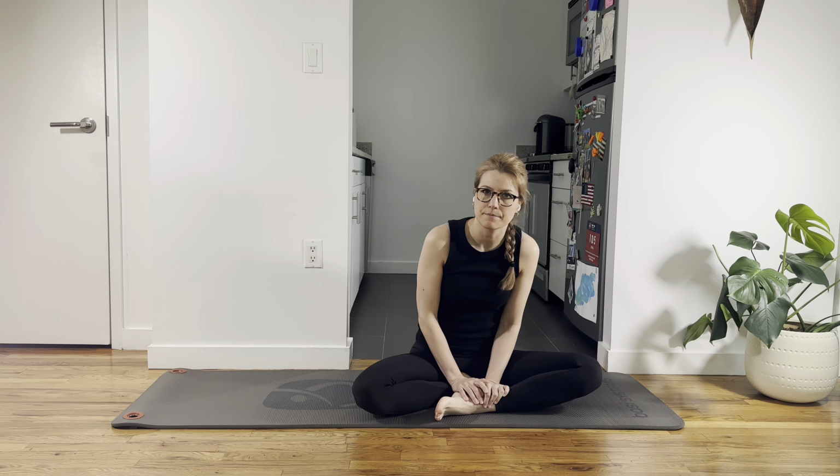Another example, sartorius, which is a two-joint muscle, originates in the hip, crosses over and attaches by the medial side of the knee. So it flexes the hip, externally rotates the hip, and also helps in abduction of the hip. But also, because of the attachment below the knee, it flexes the knee and internally rotates it.